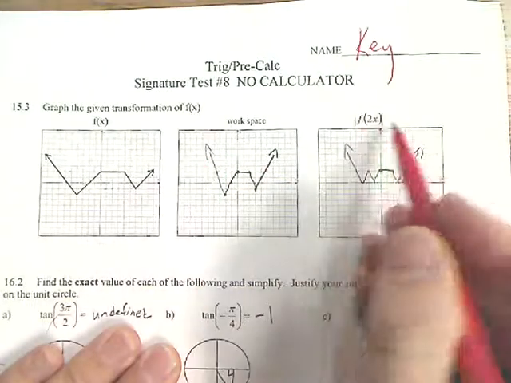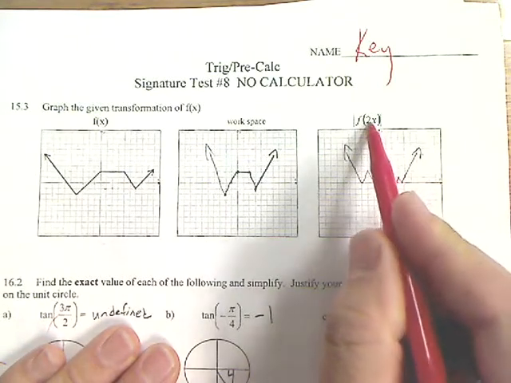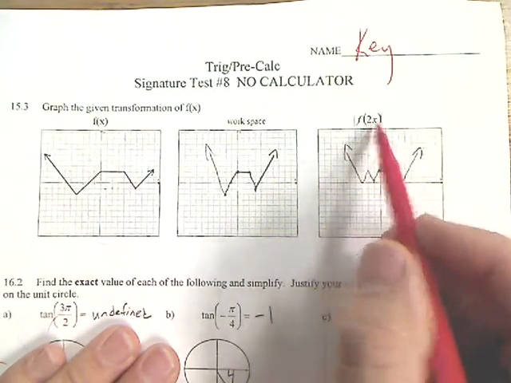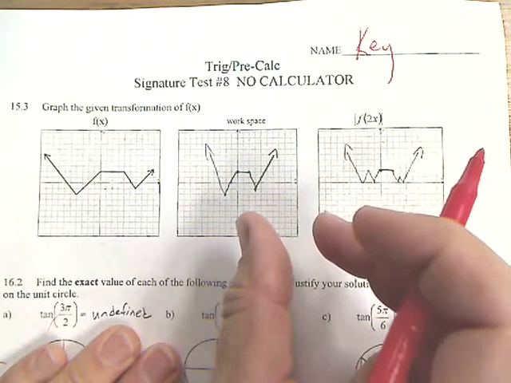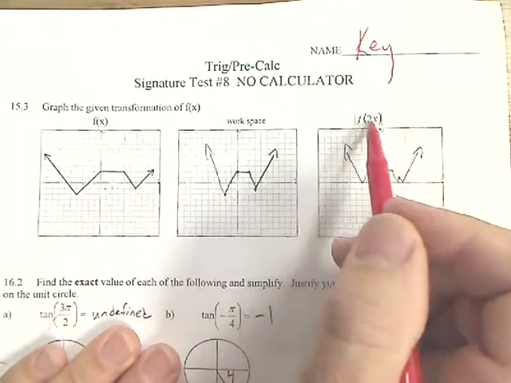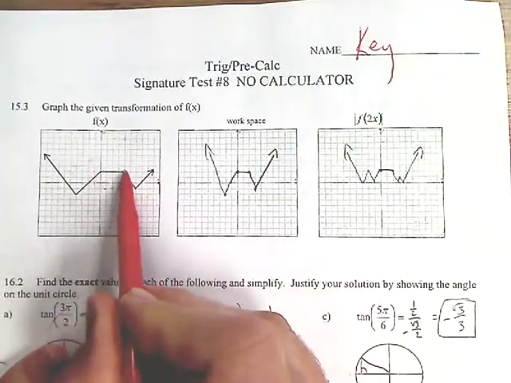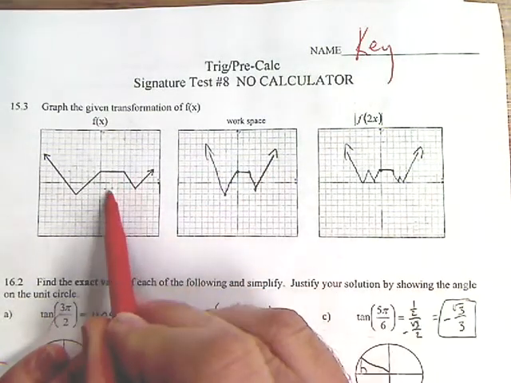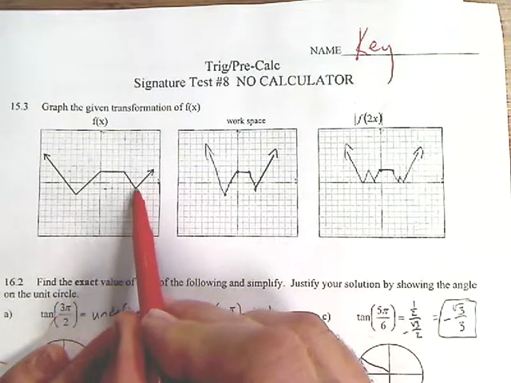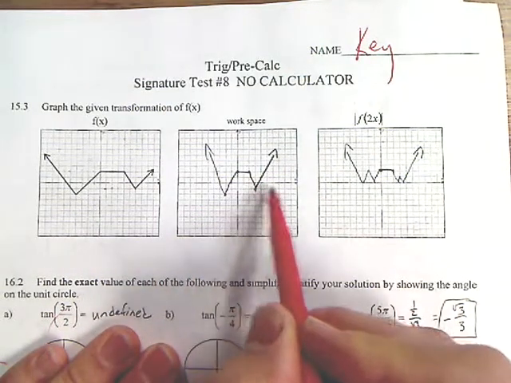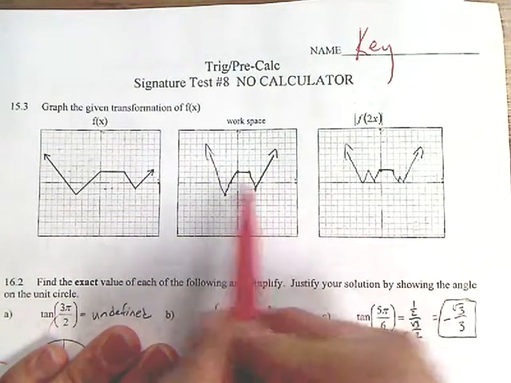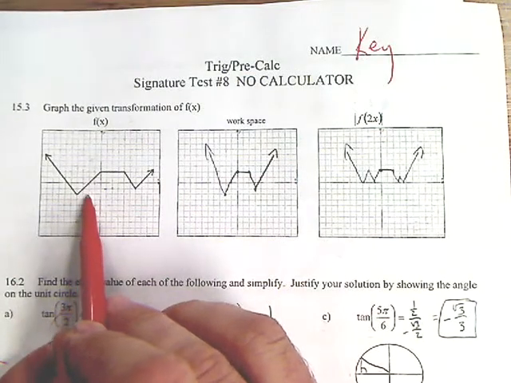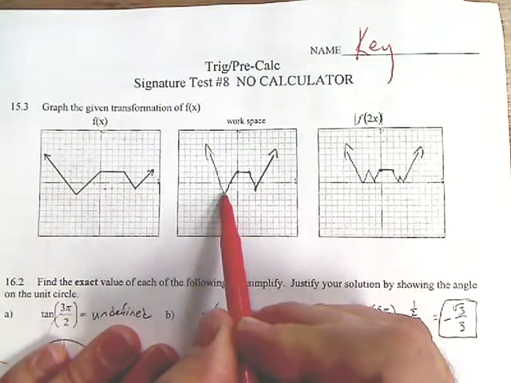Alright, when you have the 2 inside, that gives you squishing it down twice as far. So since this one went out 4, now it'd be all the way back at 2. This one was all the way out at 1, 2, 3, 4, 5, 6. Now it's up at 3. It was squished into 3. This one's at -4. Now it's squished into -2.